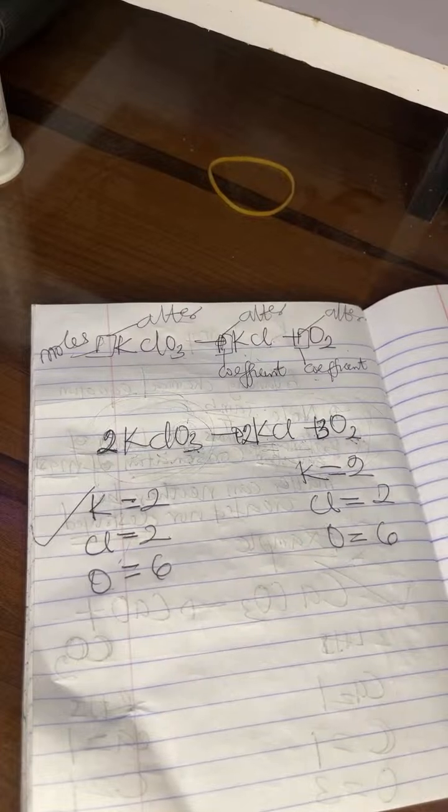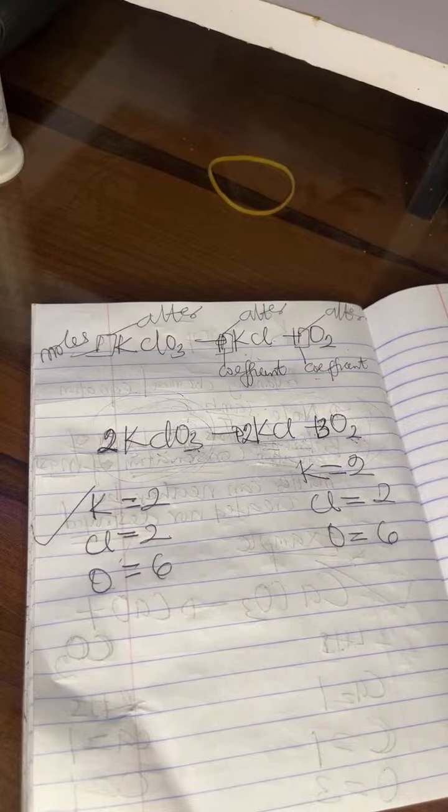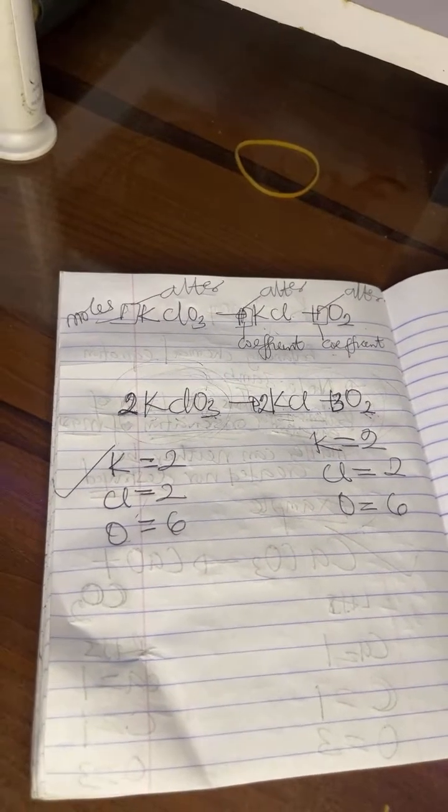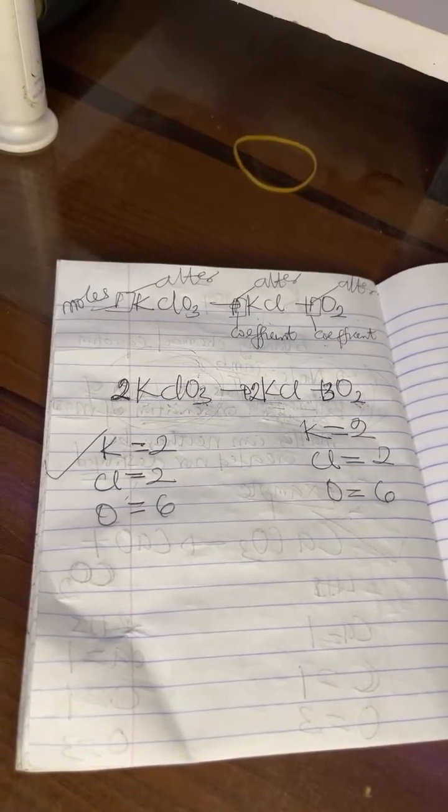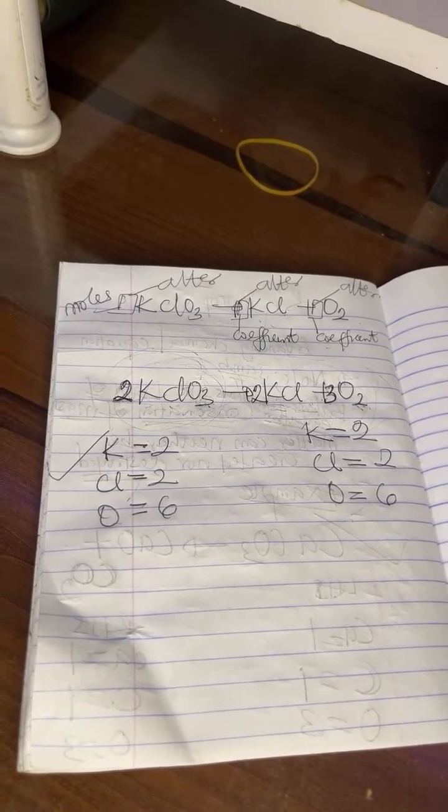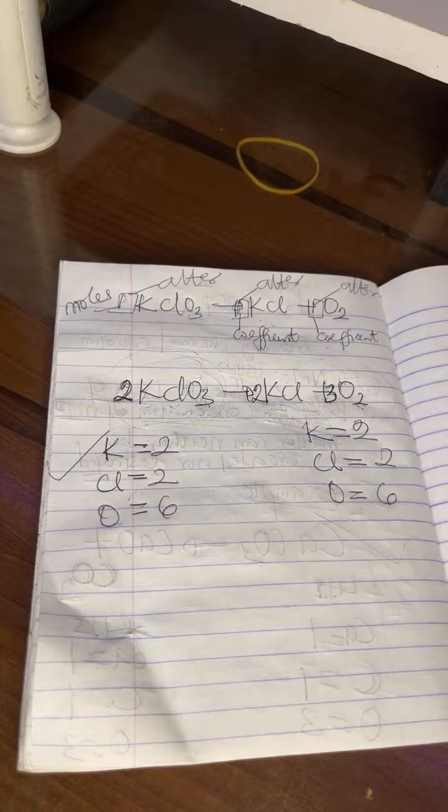Do you get it? Do you get it? I need a response. Do you get it? Good.